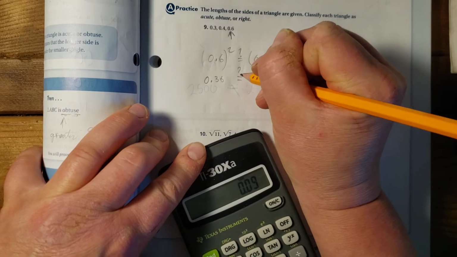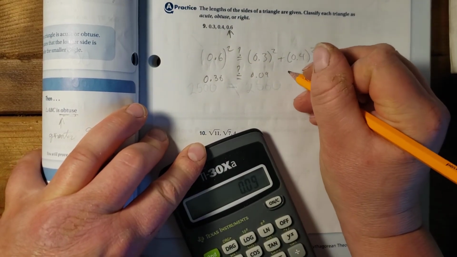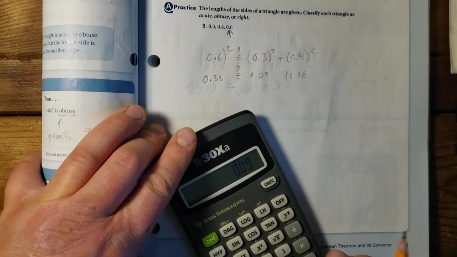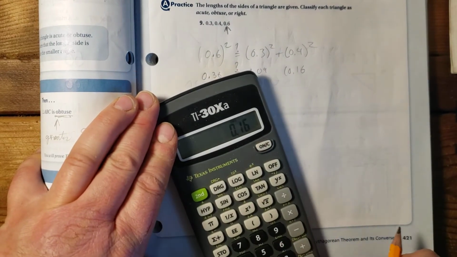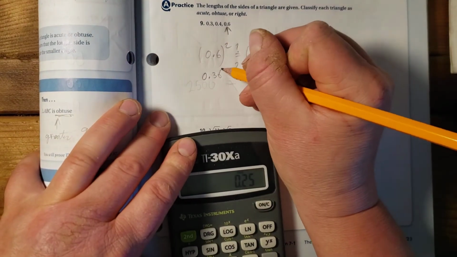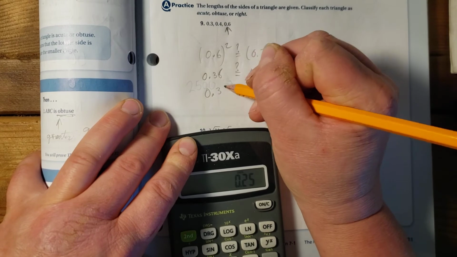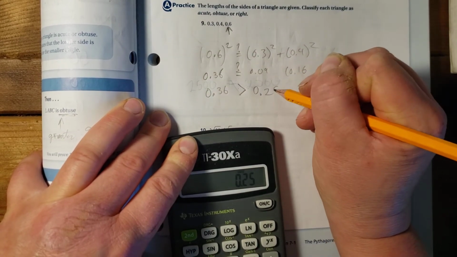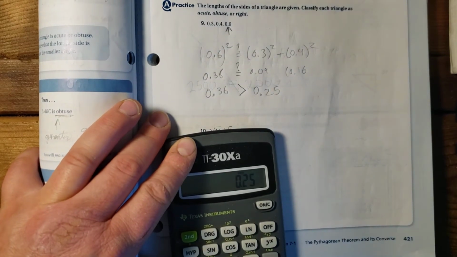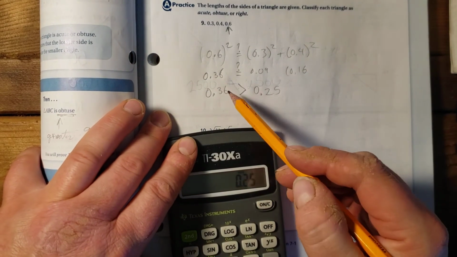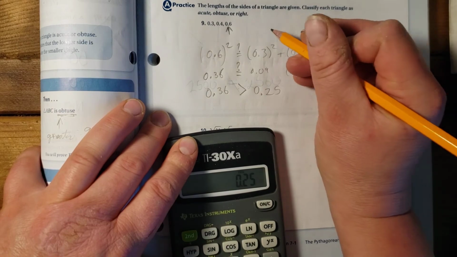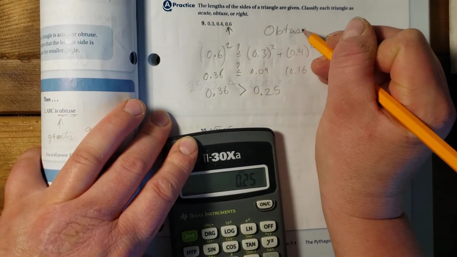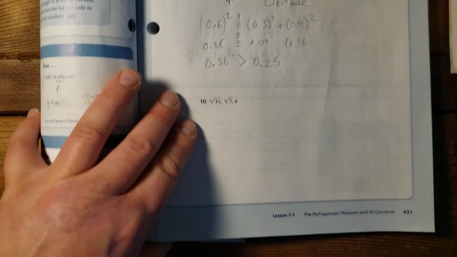0.09. And this is going to be 0.16. Right? So 0.36 is greater than 0.25. So since it's greater than, we know that if the hypotenuse is greater than, then it's got to be obtuse. Right?